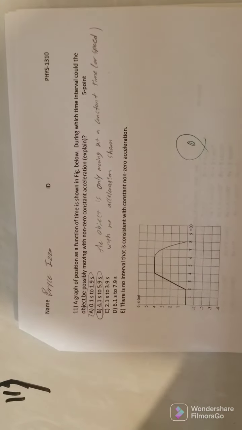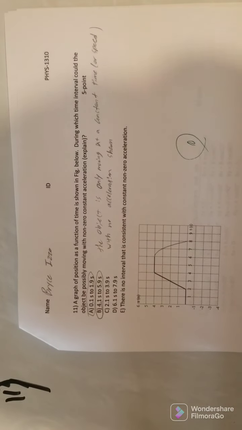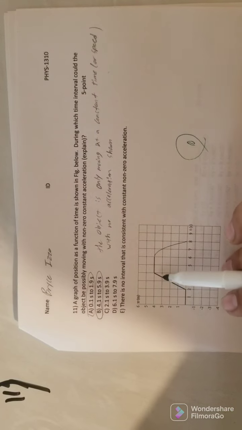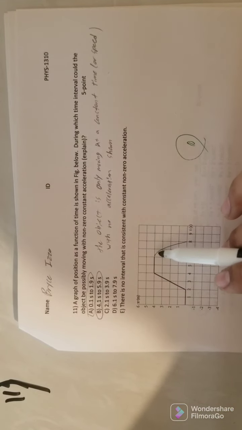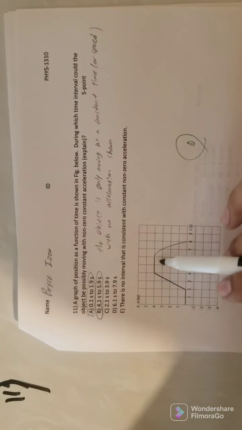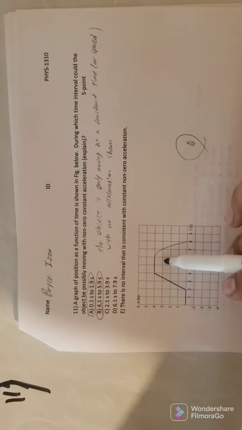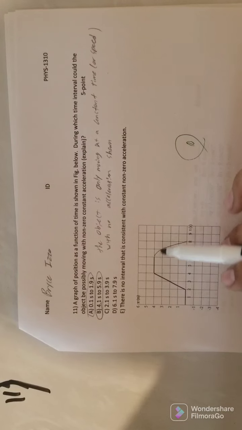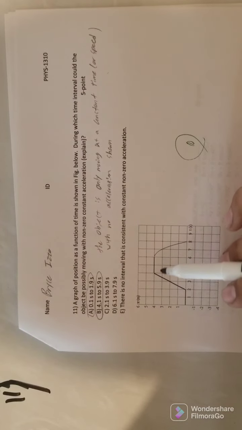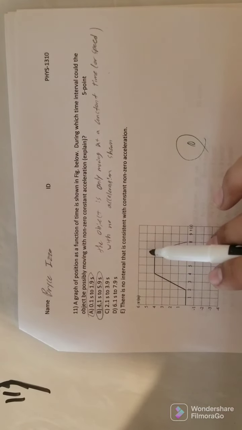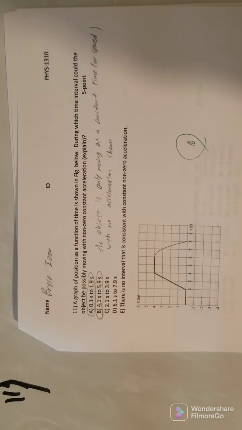But at 4.1 to 5.9 seconds, as it is a constant velocity, there's no acceleration. So that would probably be 11.